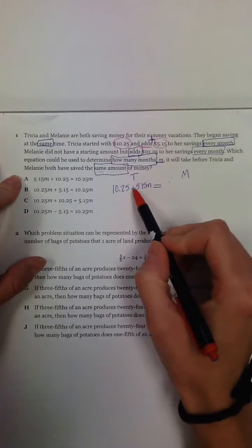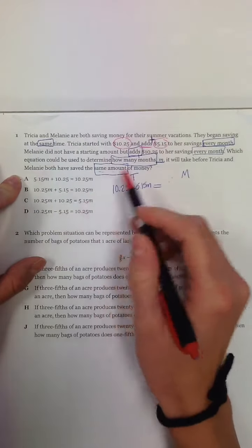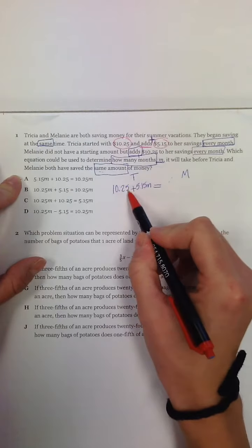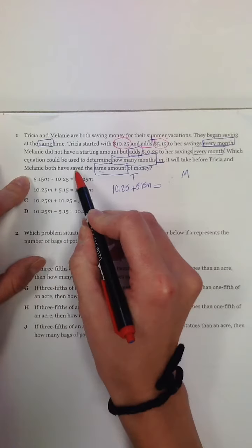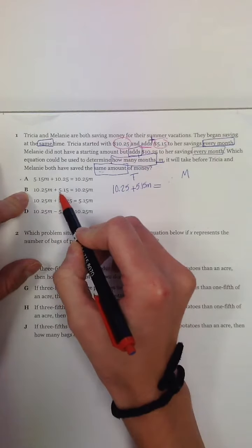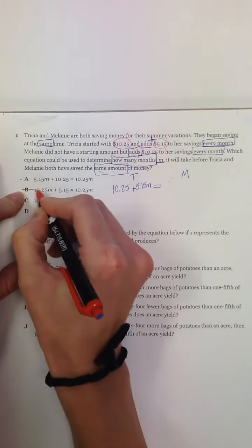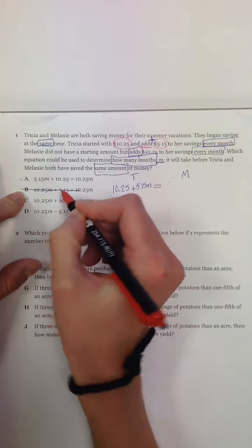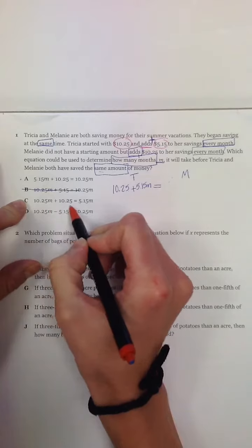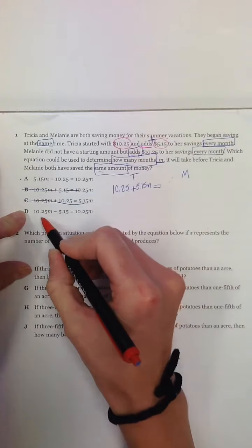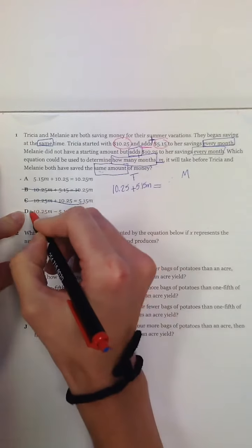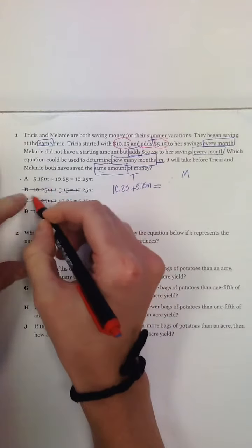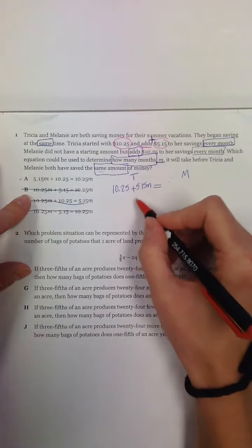$5.15m. Okay? So really what you could do is go ahead and look at these answer choices and see which does not look like this. So 5.15m plus 10.25, that's okay. 10.25m plus 5.15, no. Our m has to be attached to this number. 10.25m plus 10.20, no. 10.25m minus 5.15, no. So really there's only one answer choice left even halfway through this.